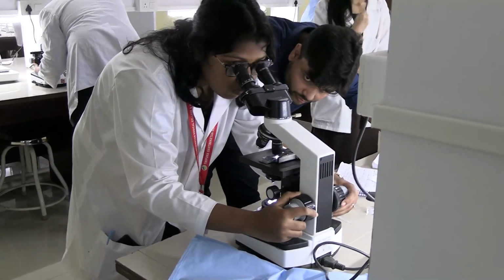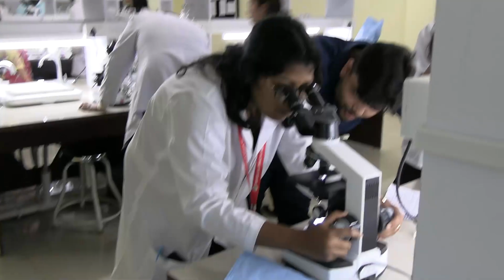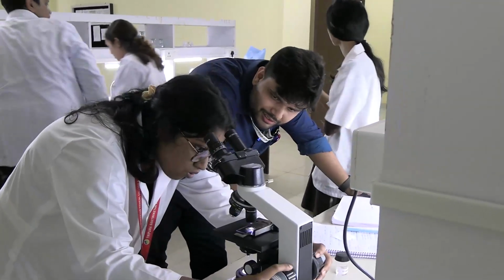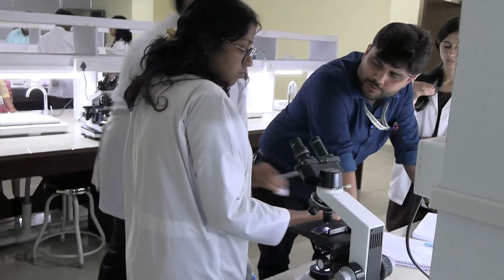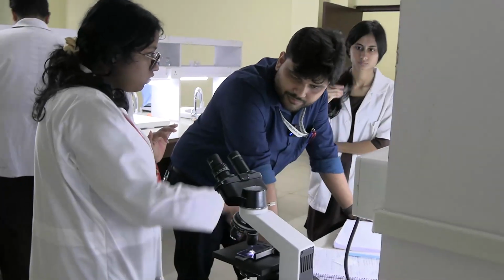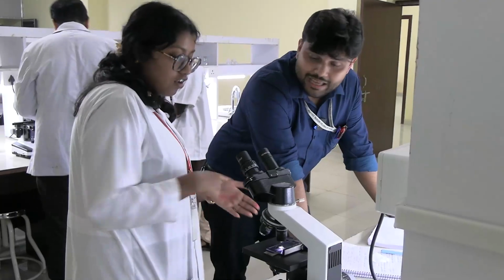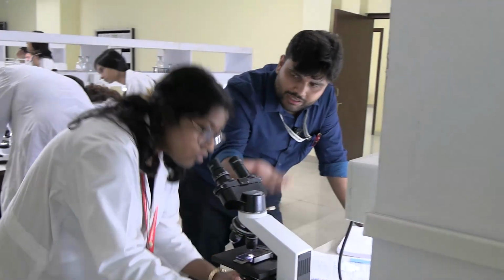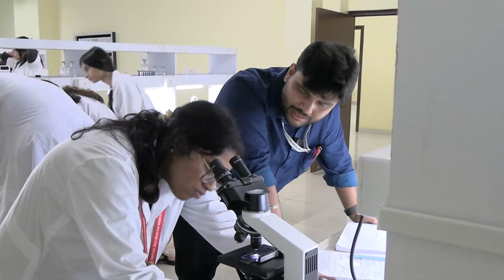Is it the right way to see? I don't want to break this also. No, no. What is the use of oil in case of oil immersion? Sir, the refractive index of the light and the oil is same, so we can see clearly. Refractive index of the glass and the oil is same. Same. So if there is a gap of air between your oil and the lens, will the oil work? No, sir. So there is a gap between the oil and the lens.